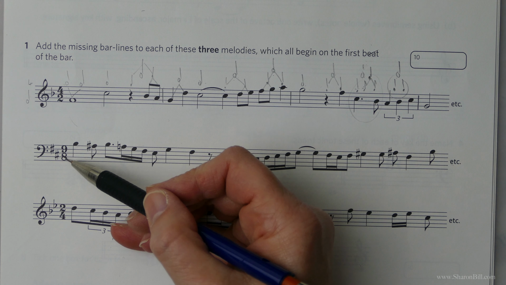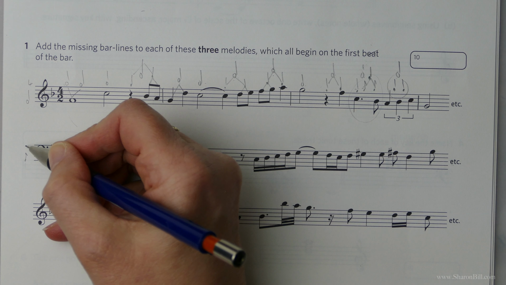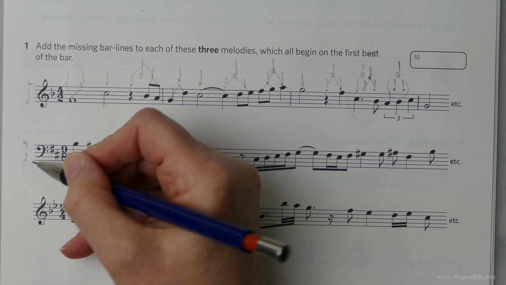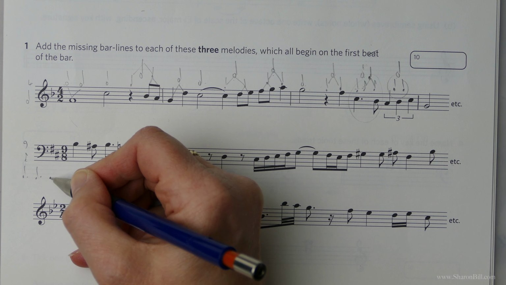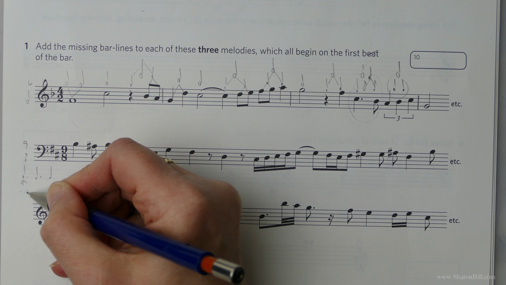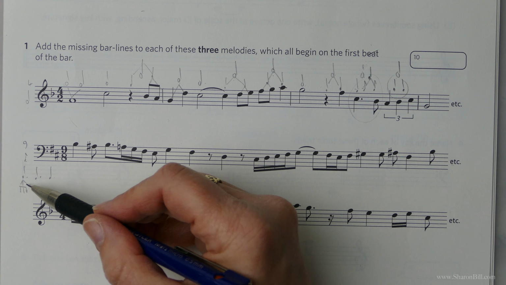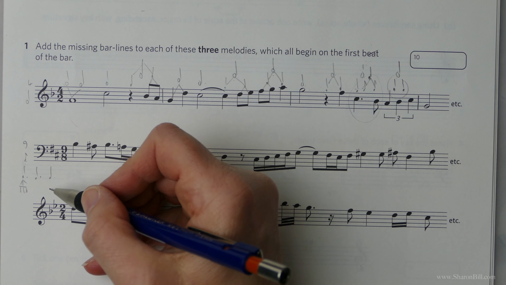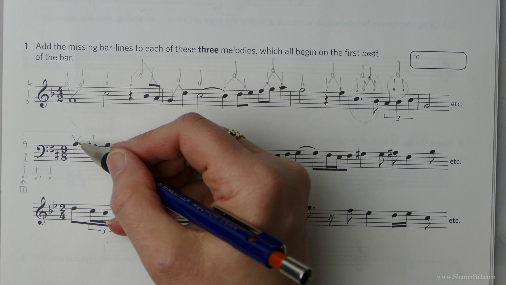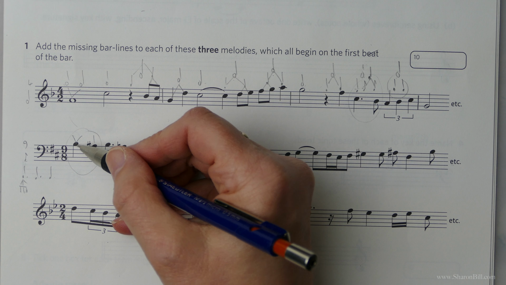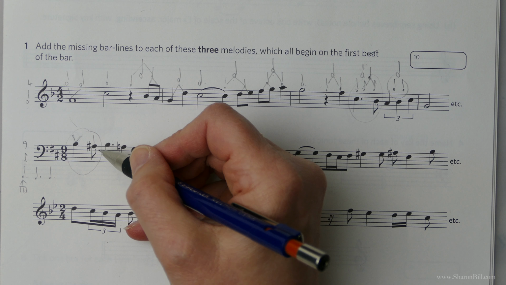So now we're counting in quaver beats, eighth notes, and we need to count 9 quaver notes per bar, which works out as 3 groups of 3 quavers. So just something to think about there. So we're counting 3 groups of 3 quavers. So 1, 2, 3, that's one group, because a crotchet or a quarter note divides into 2 quavers, 2 eighth notes, 1, 2, 3.